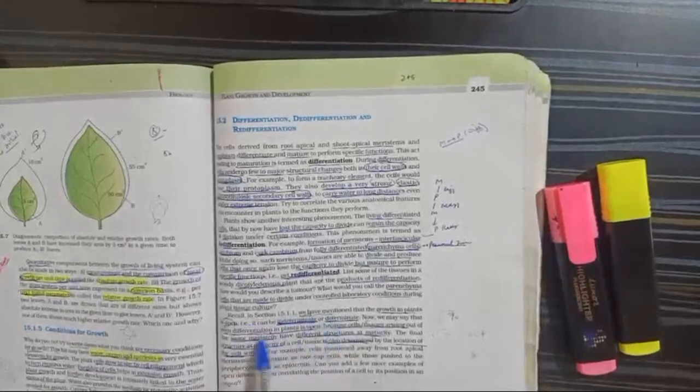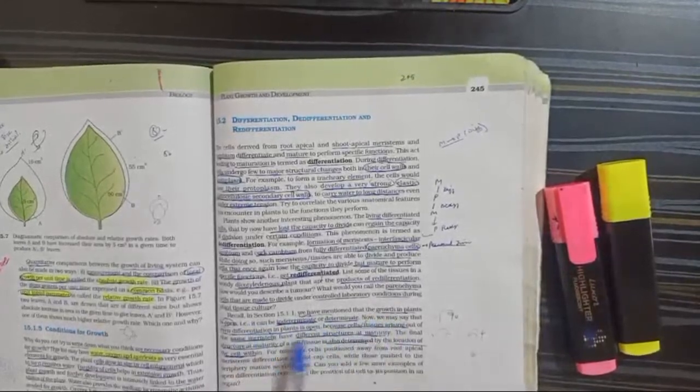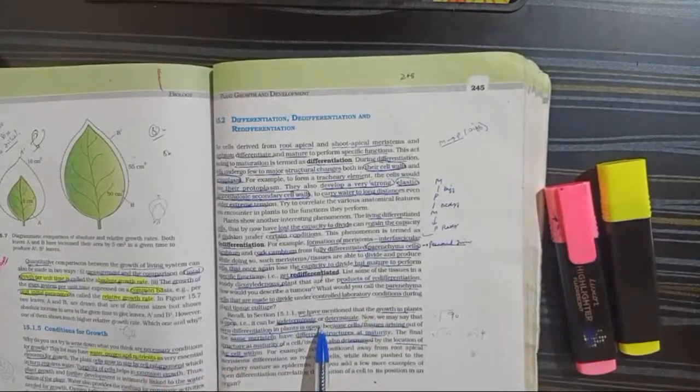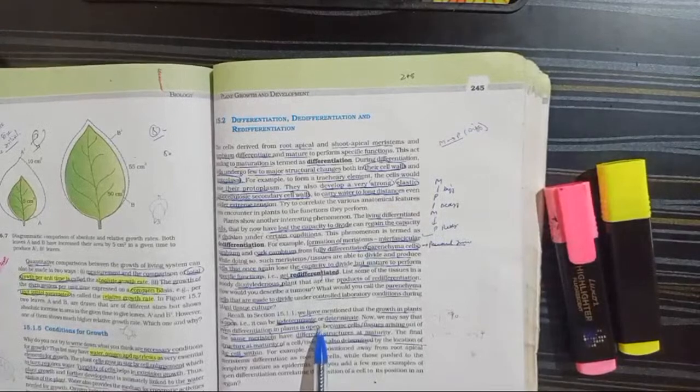Recall in the previous section we mentioned that plant growth is open. It can be indeterminate or determinate.